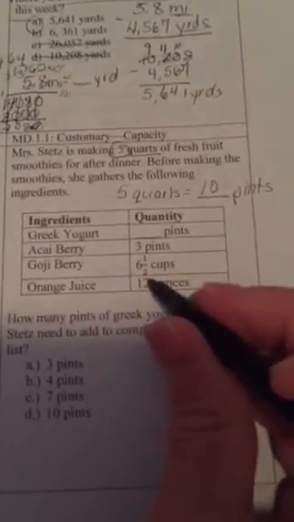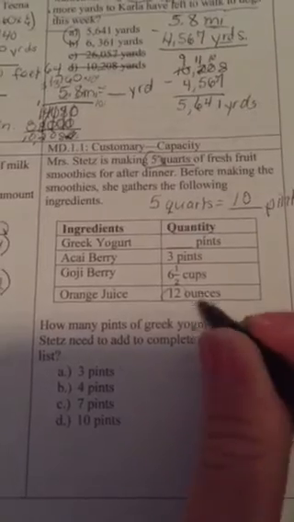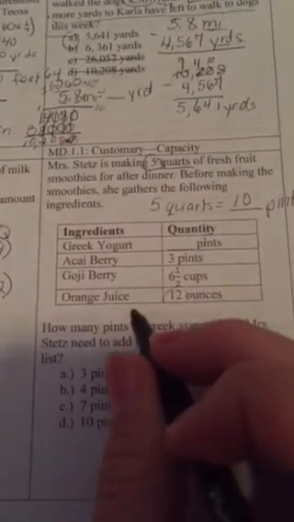So now I'm going to see what I already have to work with. Well, first of all, 12 ounces. When I find ounces on my reference sheet, I'm actually seeing them starting with smaller, and I'm going to convert across.